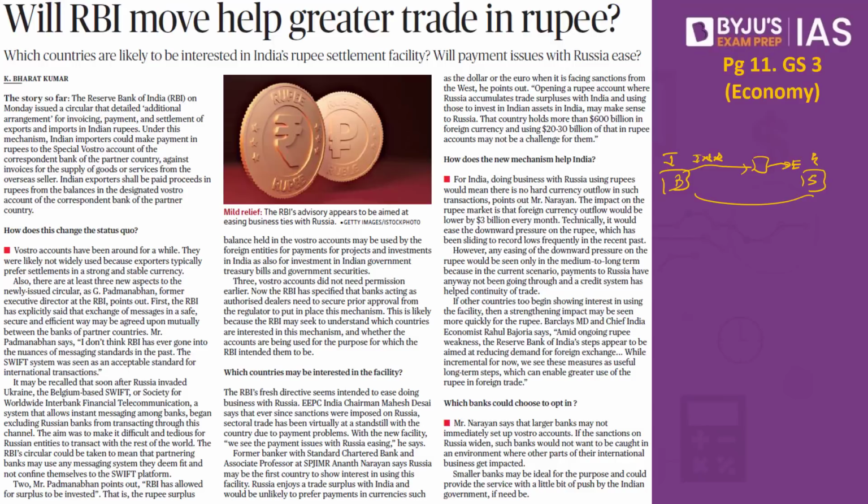The Indian buyer will use the INR, that is the rupee, and get it converted into dollars. This dollar is given to a person who is in Germany, and this person will again have to convert it into euro.